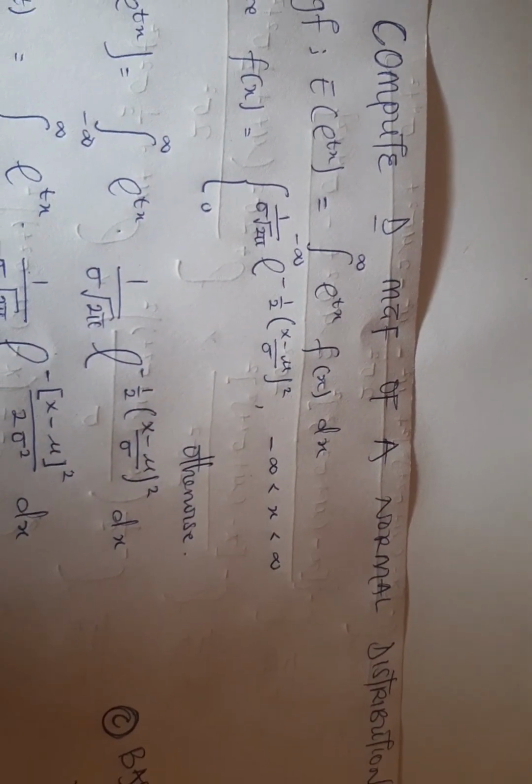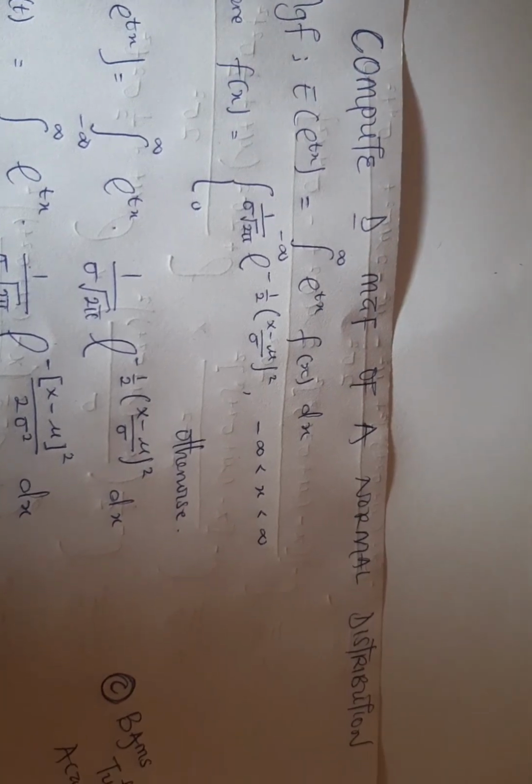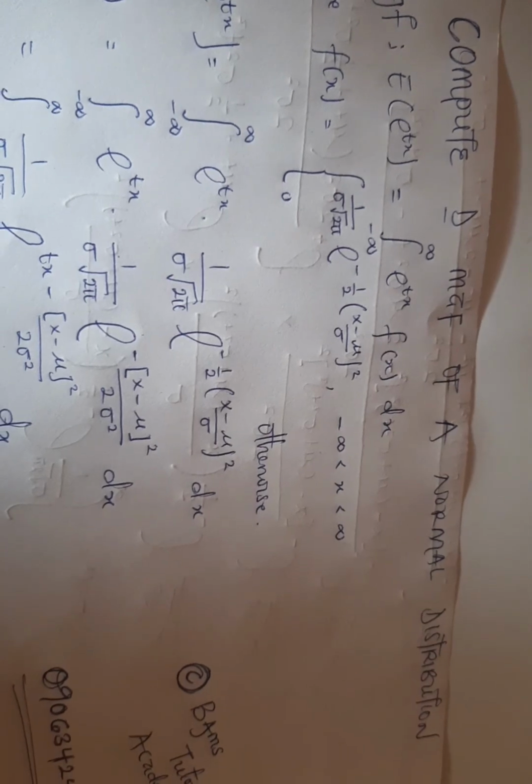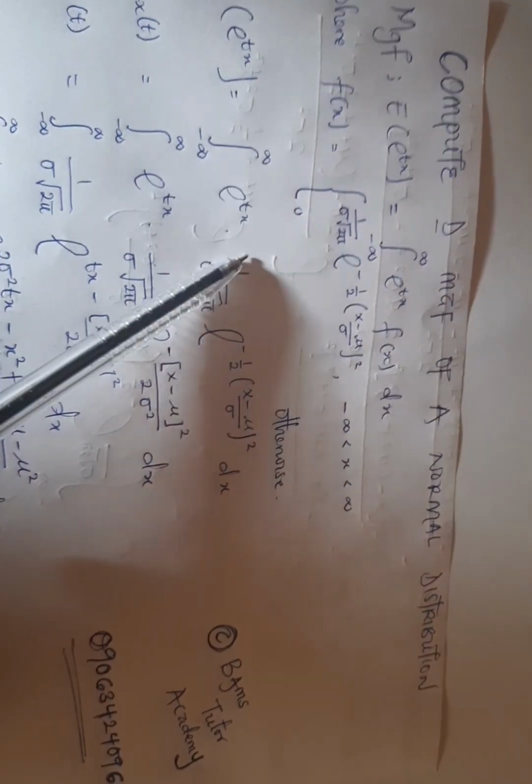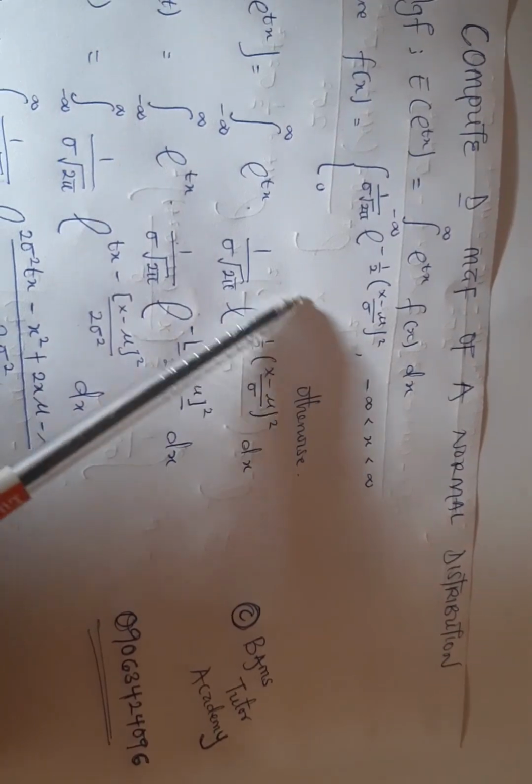Now for a normal distribution, we know that the PDF is 1 over sigma root 2 pi times exponential minus 1 over 2 times (x minus mu over sigma) squared, ranging from minus infinity to infinity. Now we are going to be using this exactly. So moving to this part, instead of writing f, I'm going to write the whole of the PDF here, which I have here.